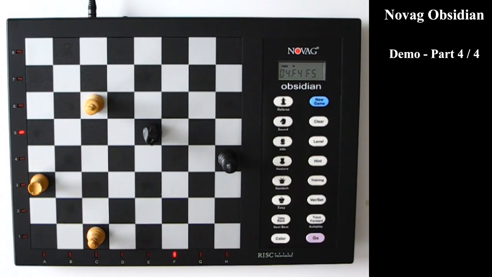And that way I can just calmly look at what the computer did and think it over myself.